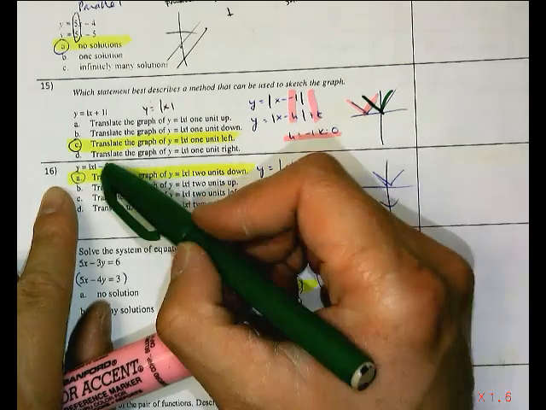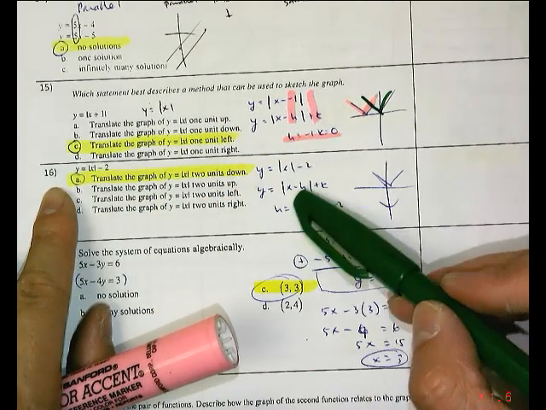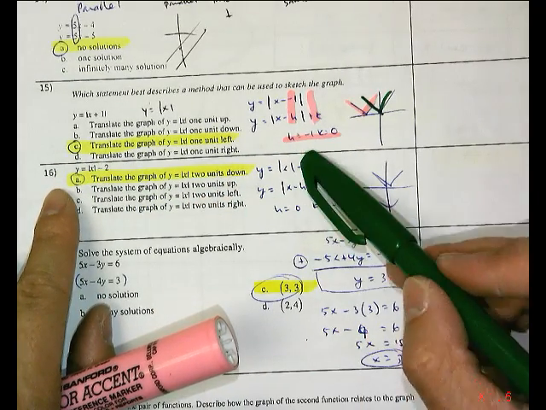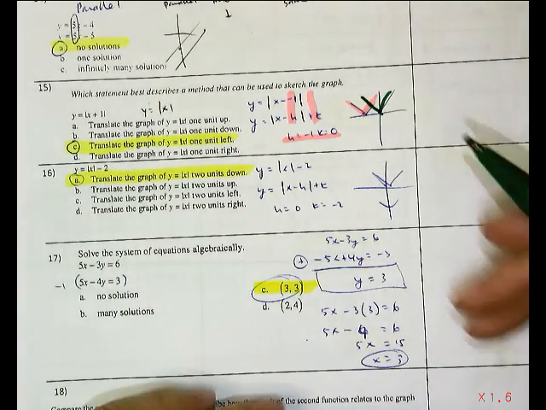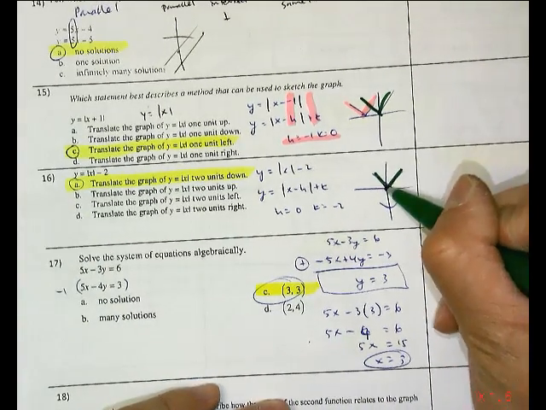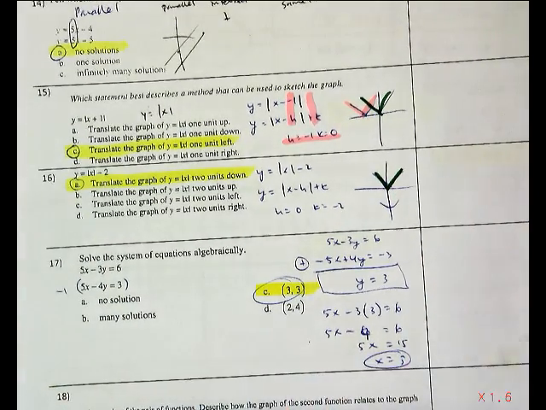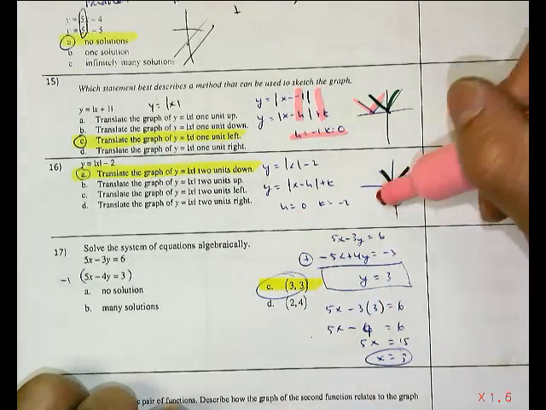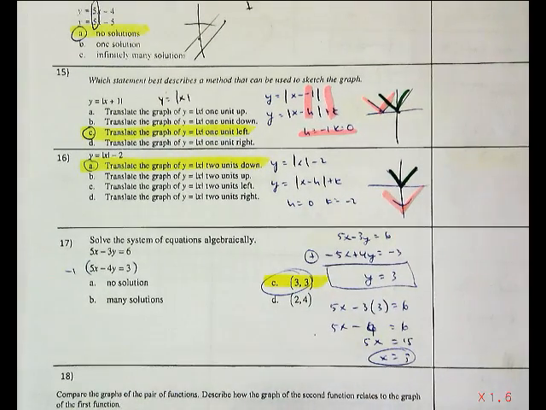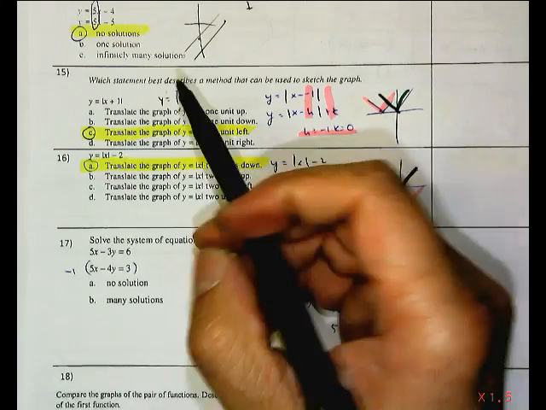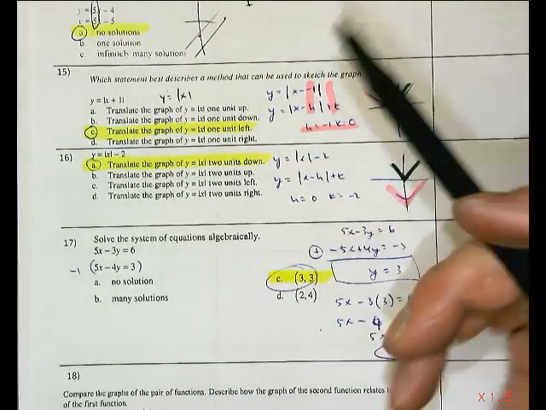16, same thing here. Write it in vertex form. K is negative 2. So you'll notice how the parent graph is here, and your pink graph with a vertex of 0, negative 2 is down here. Therefore, it's moved down 2. That's essentially your constant. That's your y-intercept movement.